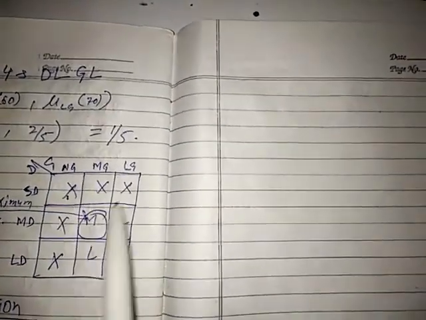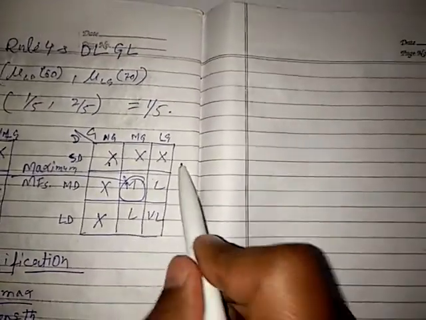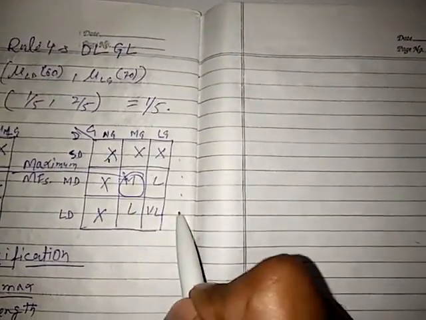The minimum time, that is the medium time. Very small time we have 5.5. The descriptors are very small, medium, large and very large.